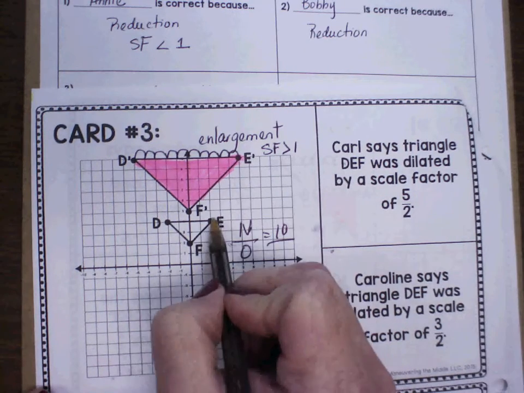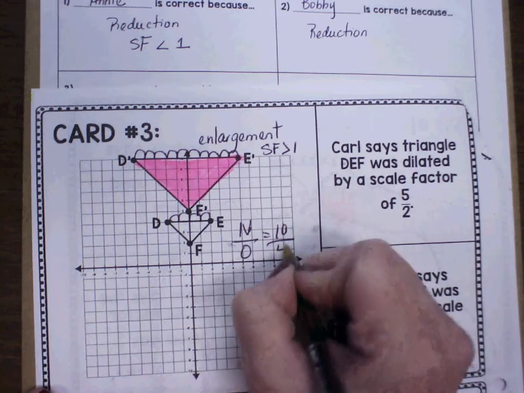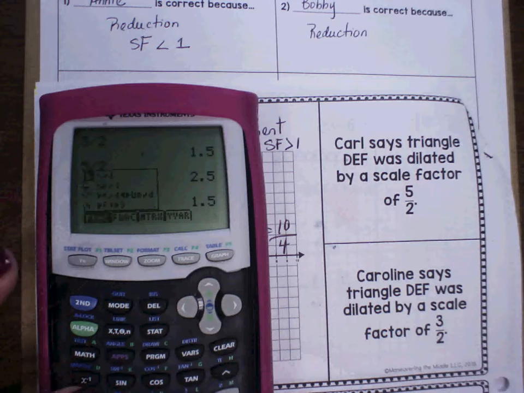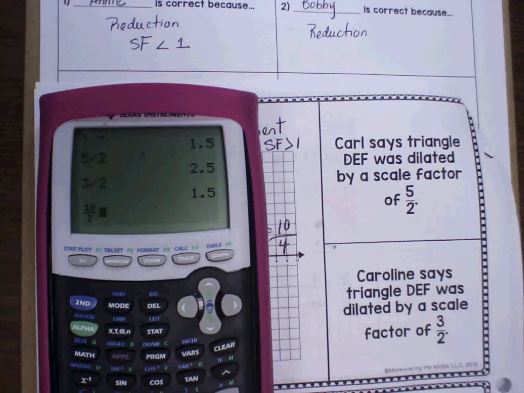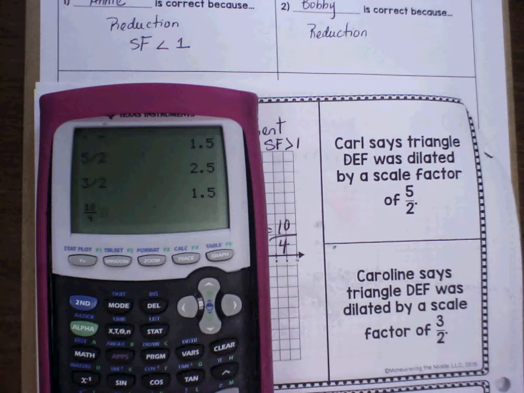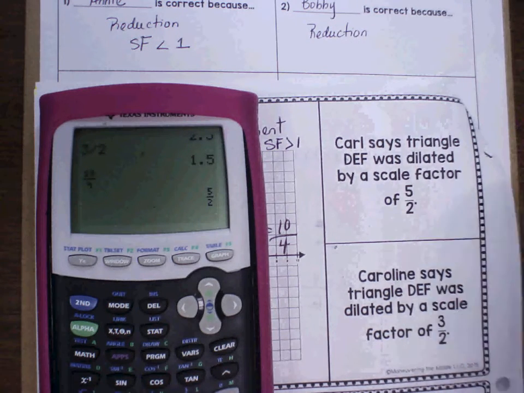1, 2, 3, 4, 5, 6, 7, 8, 9, and 10. And that side corresponds to D and E, right? So 1, 2, 3, and 4. I'd rather do it as a fraction, and then I don't have to even think about it.